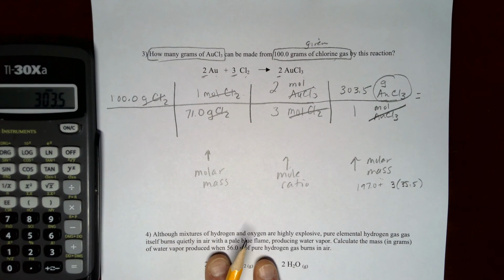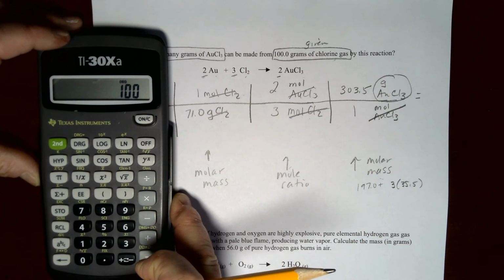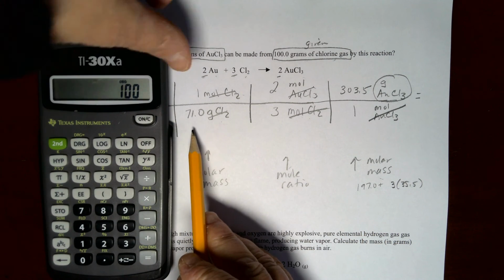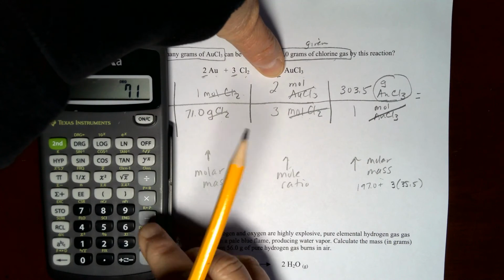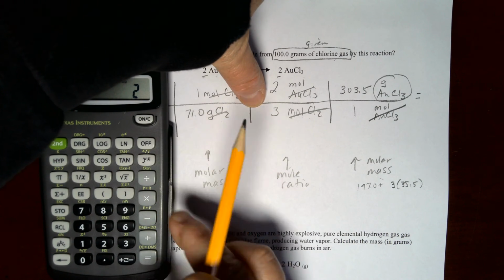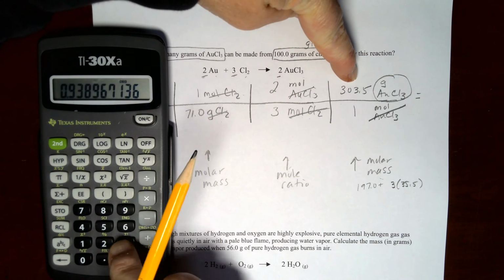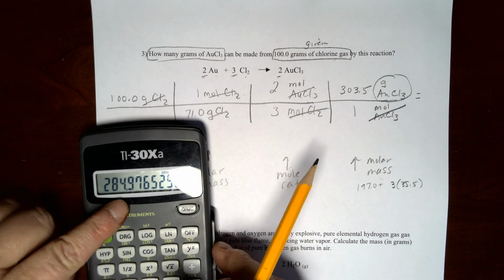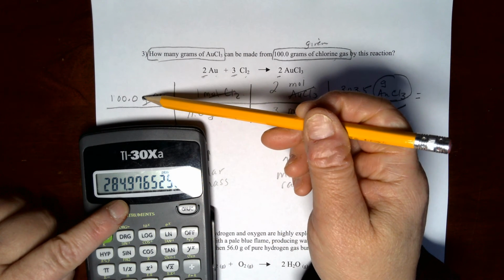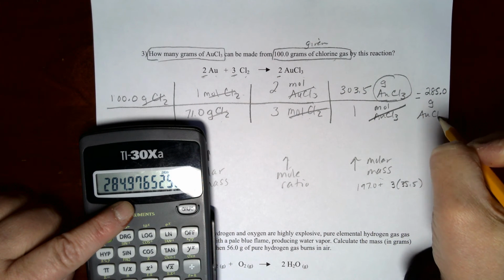Let's do the math. We're starting with the number 100 as our given quantity. I'm going to move the calculator over here so you can see what else I'm doing. I'm now going to divide by 71. I'm going to multiply by 2, and then I'm going to divide by 3. And then I'm going to multiply by 303.5. When all is said and done, I had 4 significant figures to start with. So I'm going to round this to 285.0 grams of AuCl3 as my final answer.